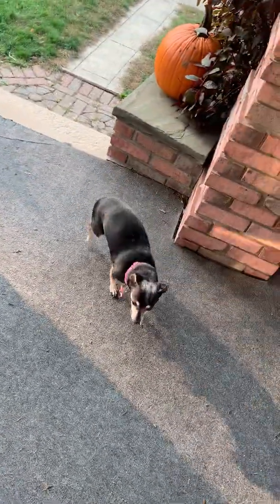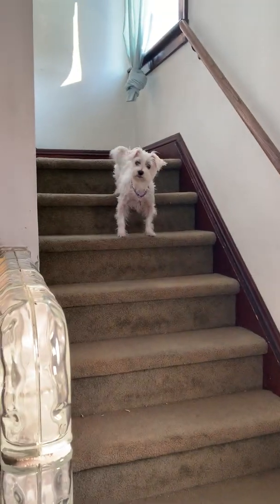Come on, Chispa. Come on. I think the squirrel was trying to eat our pumpkins. Now here comes Ava. You can say hi to my other dog. There she is. Hi, Ava.